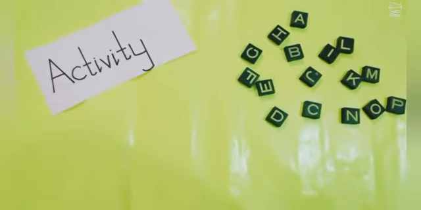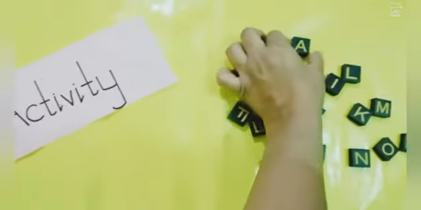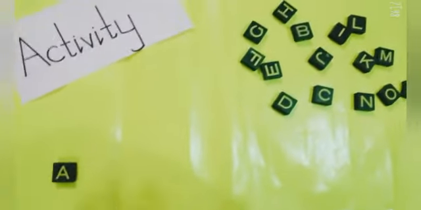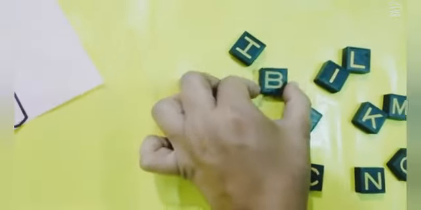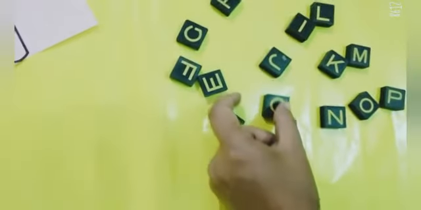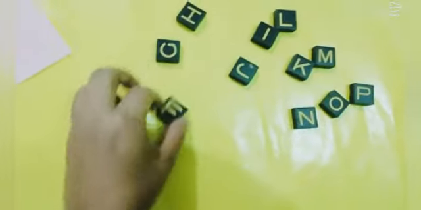Yes, find out. Letter A. A, B, C, D, E, F, G.